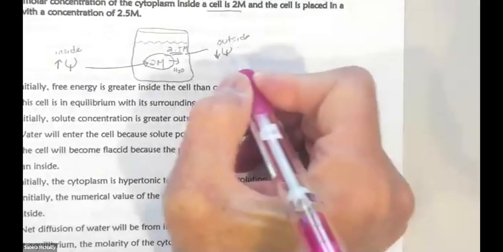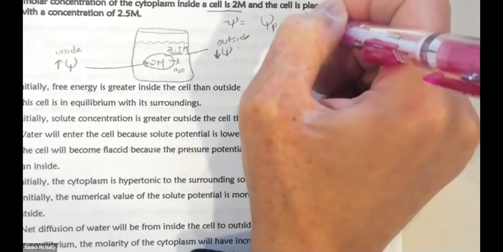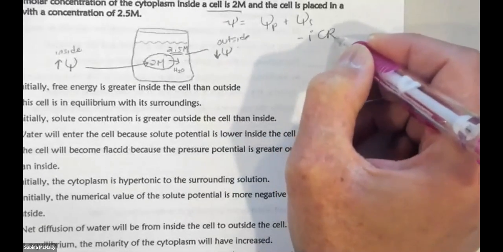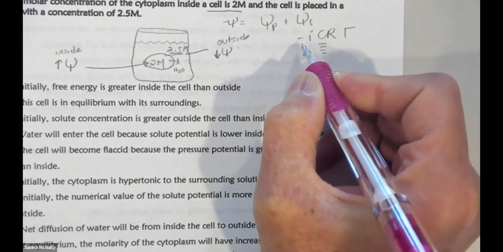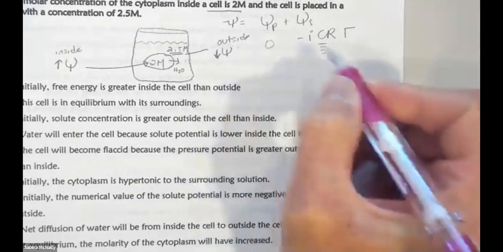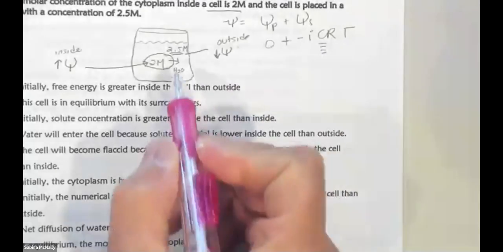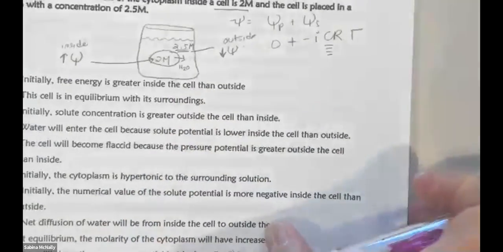Another thing you can think of is this has more molarity. So this has to have lower water potential because remember, water potential equals pressure potential plus solute potential. And there's a special formula for this, negative iCRT. So as you increase your concentration, you are becoming more negative. And pressure is going to be 0, unless they tell you pressure is something else. You just put a 0 in there. So that's what you need to know before we can start. Does anyone have any questions on that?